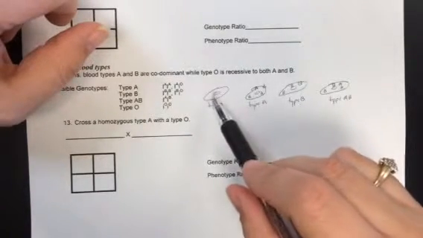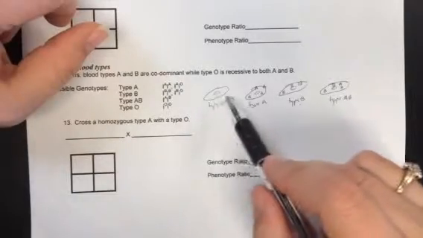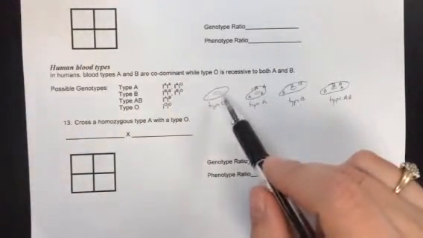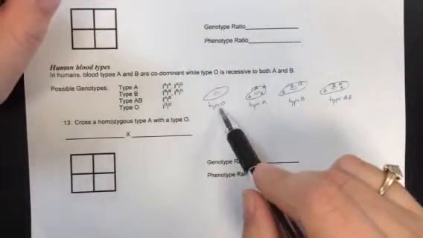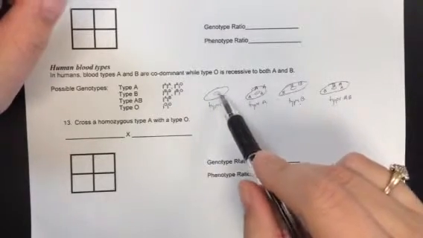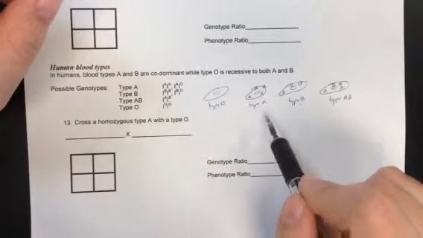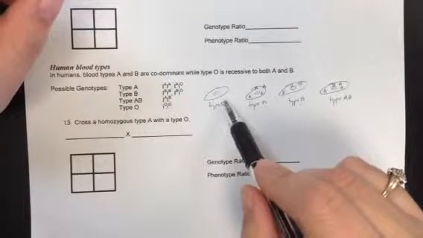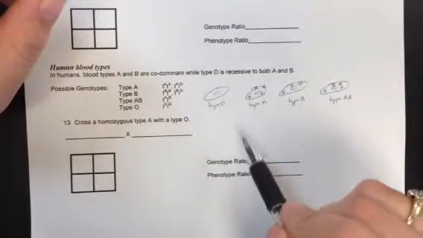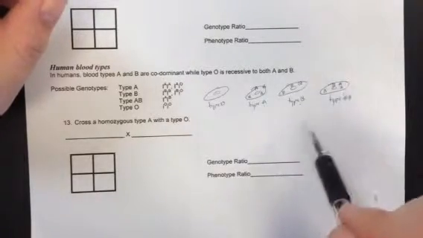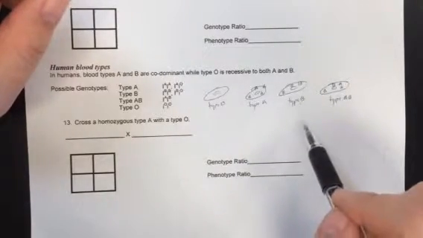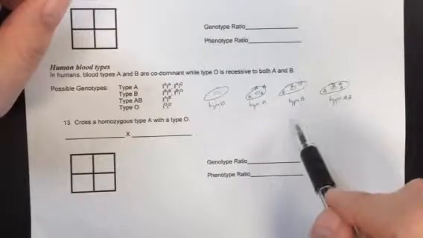And you can also receive type O because it has no letters on it and the body doesn't really even recognize it to attack it. Type O people are up a creek because if you put any of these other blood types in there, it's going to do lots of damage. The antibodies are going to go after it and clot up again. So there's some cool information on that, and I'll post some links on the site to help you understand that concept a little bit better.